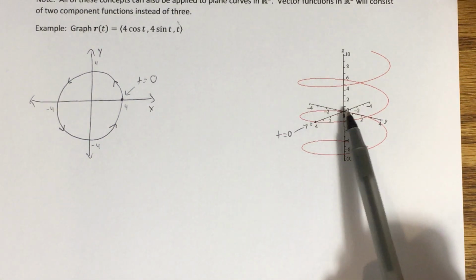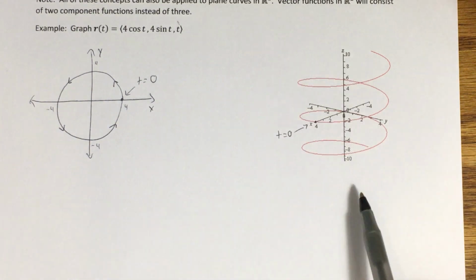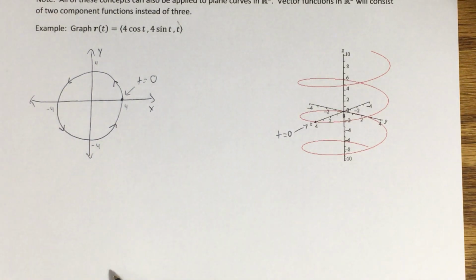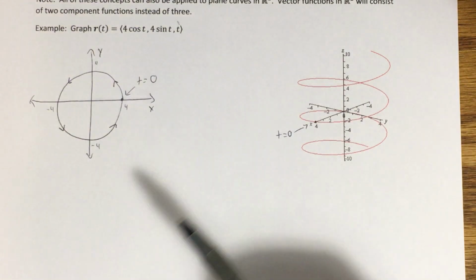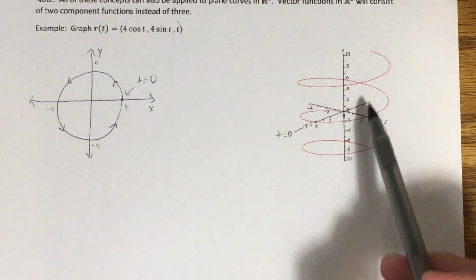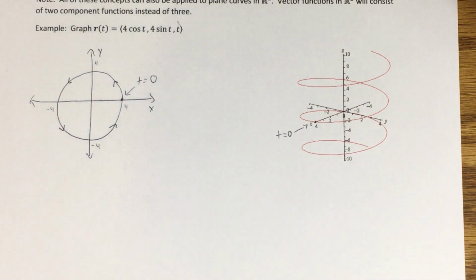A helix should be a familiar term, a familiar curve to you. A double helix, where you have two of these together, is the shape of DNA. You know, everybody's seen the model of DNA. It's very similar to this, but with a double helix.